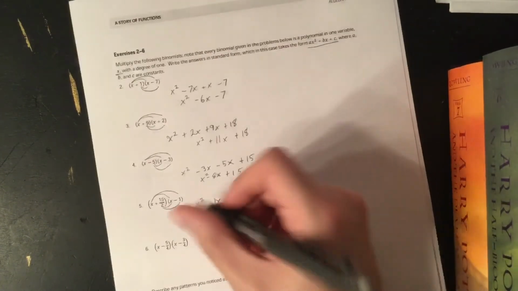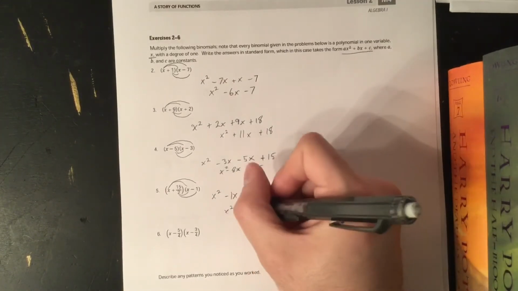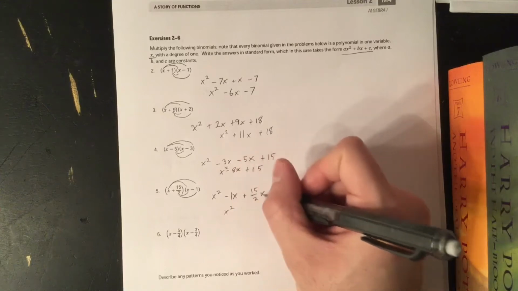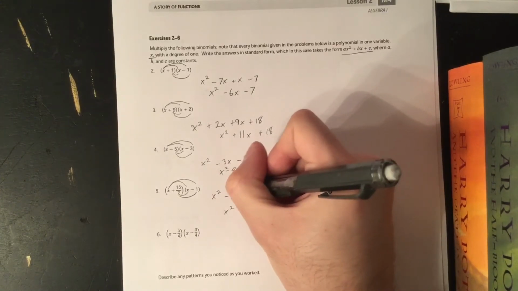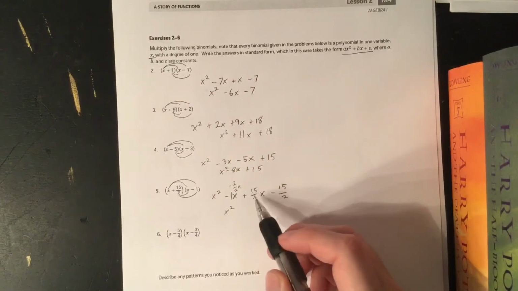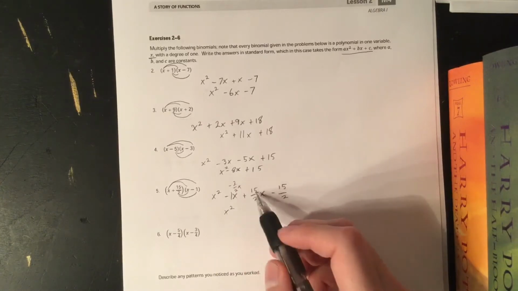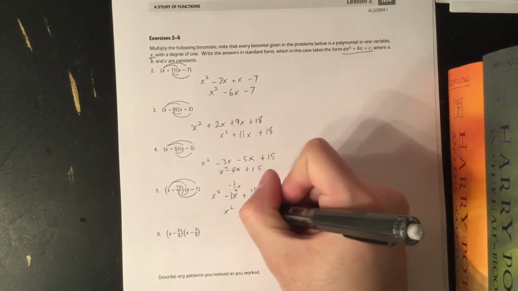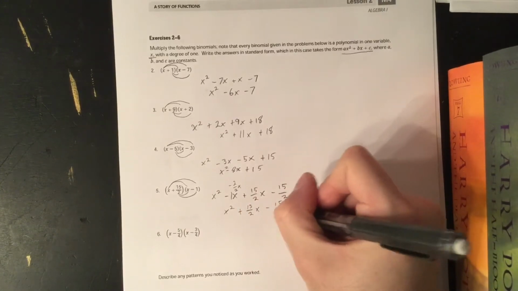So then you'll combine the like terms, x squared. Then if we're subtracting 1 from here, this is the same as saying -2 over 2x. So if we do -2 over 2 plus 15 over 2, then the bottoms will be left alone, but we can subtract from the top. So it'll be plus 13 over 2x minus 15 over 2.